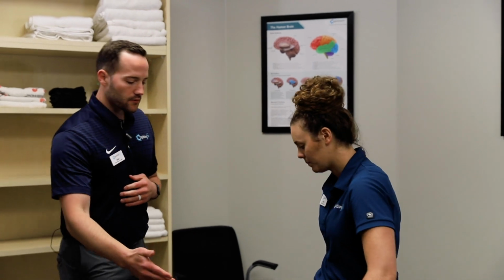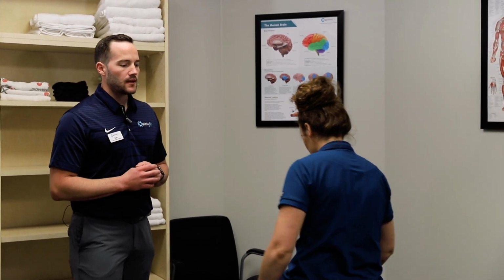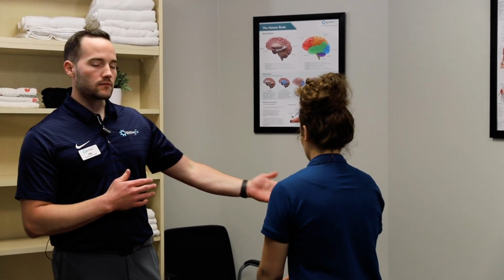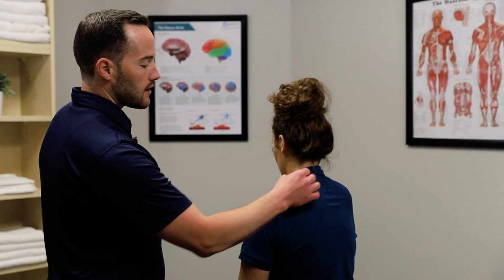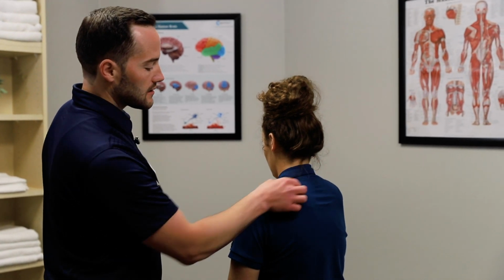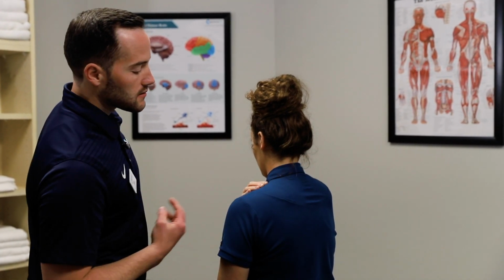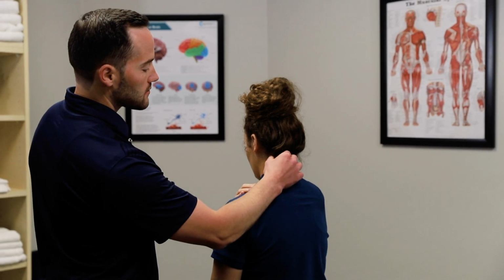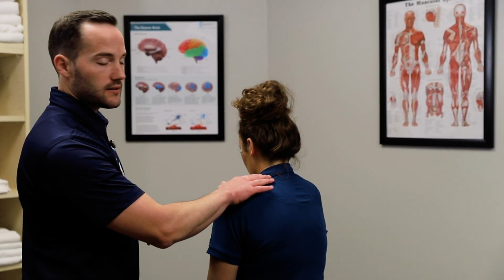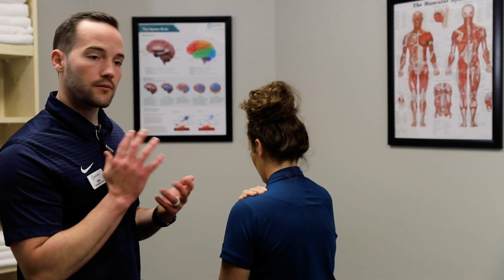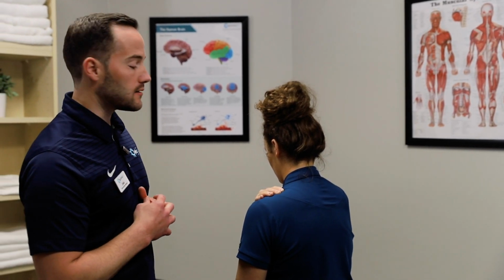First, I'm going to have Alyssa rotate her legs facing this way. I'm going to have her bring her right hand over her left shoulder. The area we're going to be focusing on right now is the trapezius muscle. The trapezius muscle is broken up into three regions: upper, middle, lower. We're going to focus on this middle trap because it helps a lot with rotation of the cervical region.